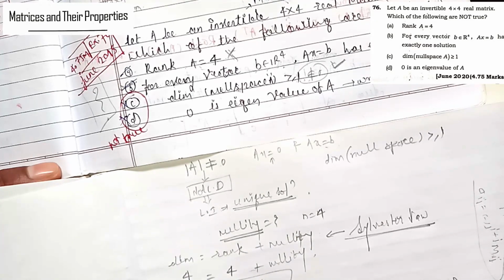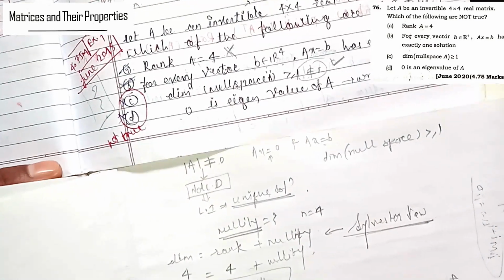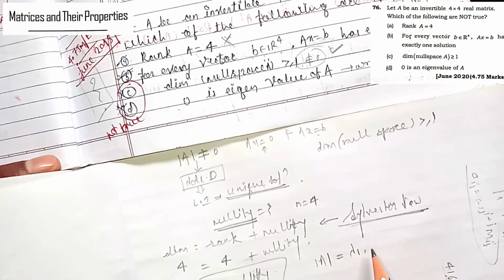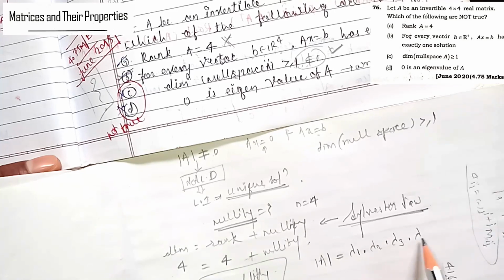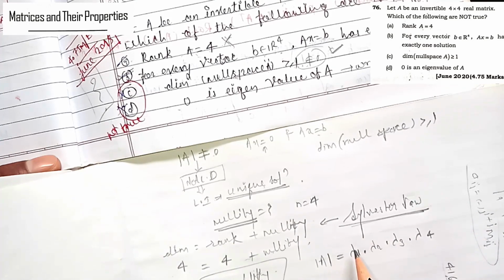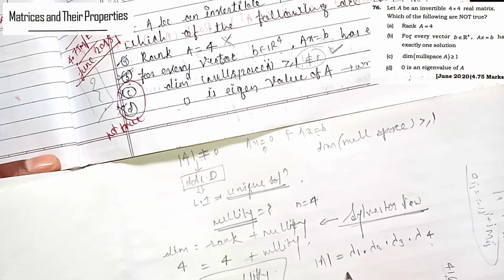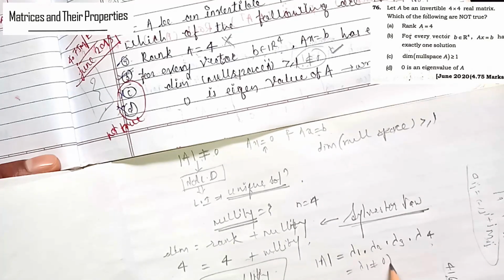So the determinant of A is written as the multiplication of the eigenvalues: lambda 1 multiplied by lambda 2 multiplied by lambda 3 multiplied by lambda 4. These are the 4 eigenvalues, because the matrix is 4 by 4, so surely we get 4 eigenvalues. If the determinant is non-zero, then lambda 1 needs to be non-zero.